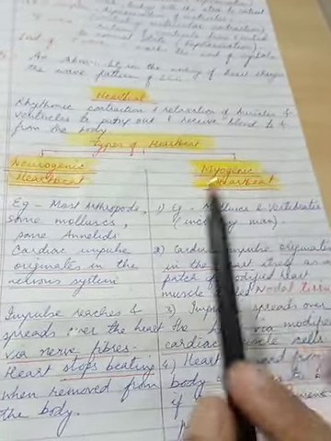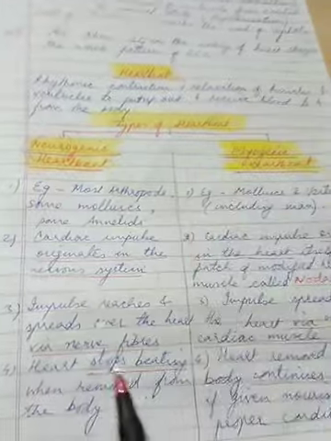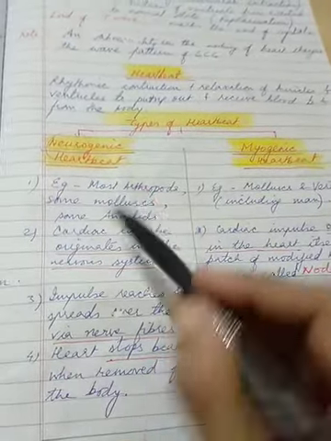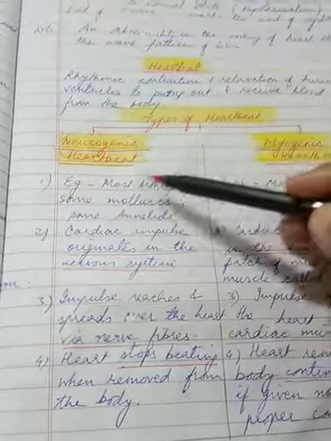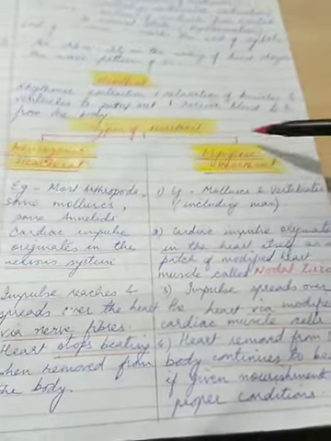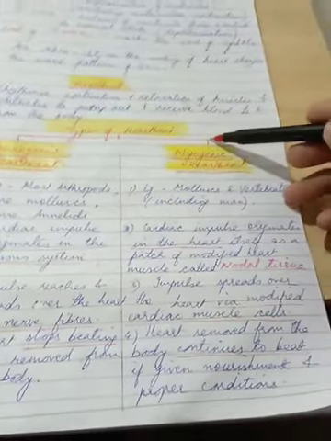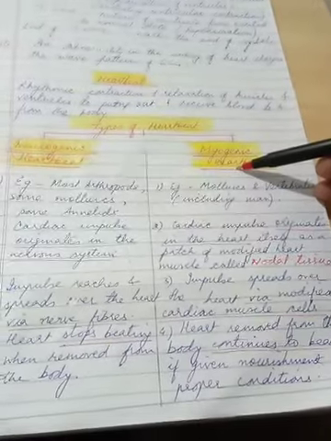The greatest difference between these two is that in neurogenic, if the heart is removed from the body of such an organism, it will stop working. Whereas in myogenic, even if removed from the body, it will continue to work if it is supplied with nourishment and proper conditions, especially in humans.